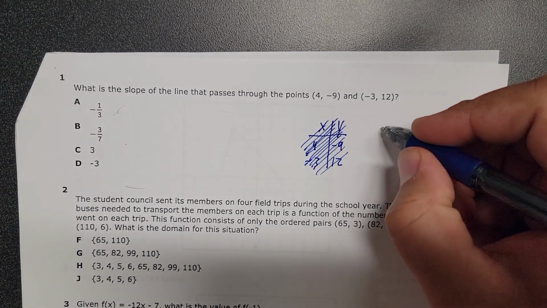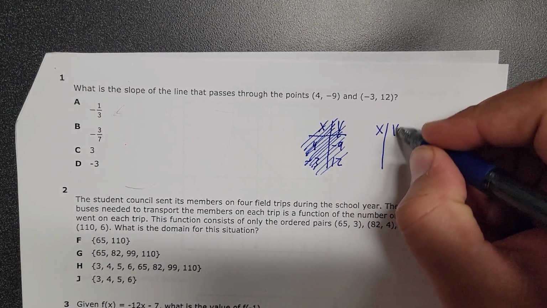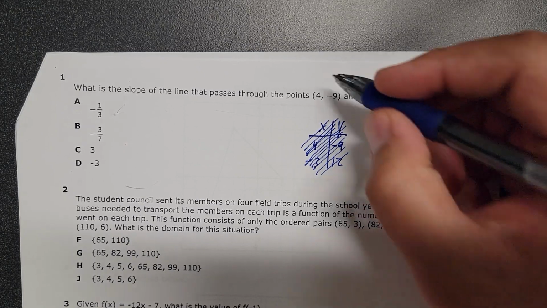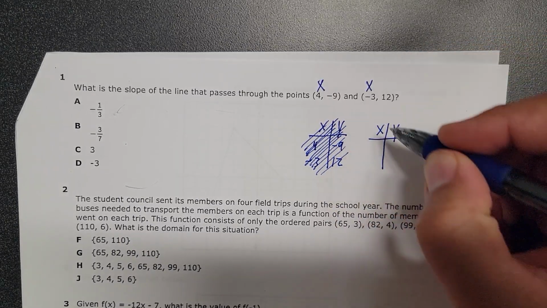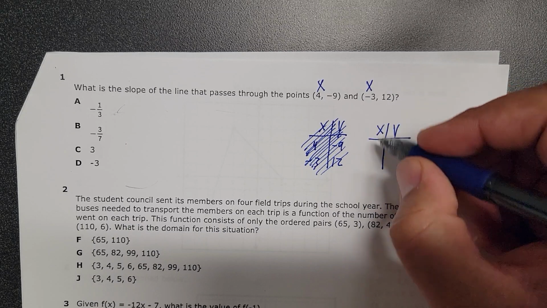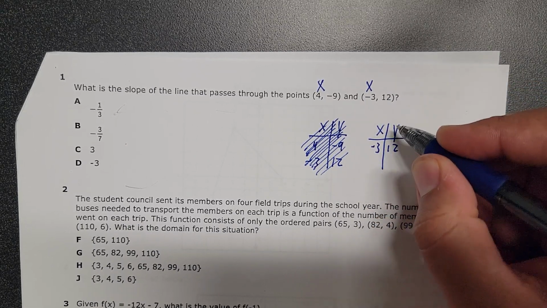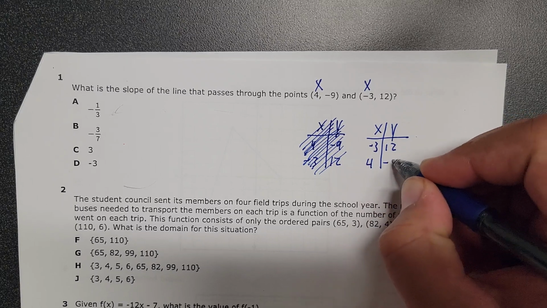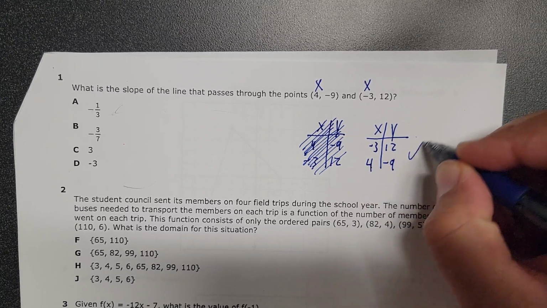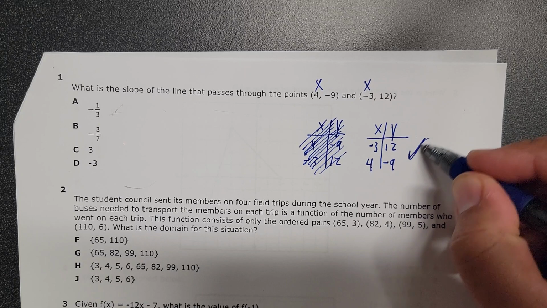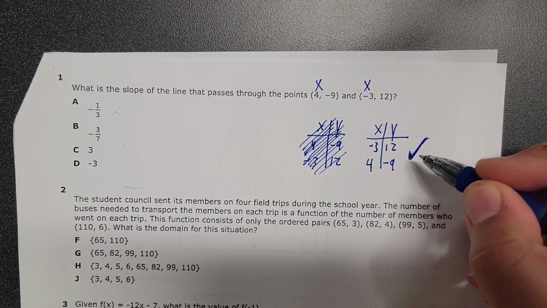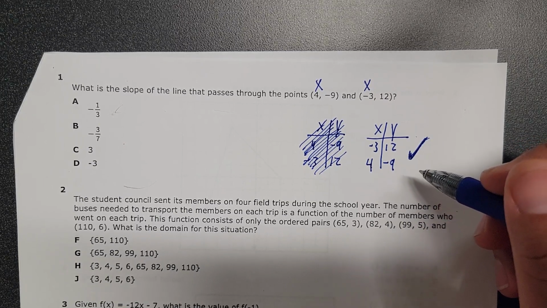All right, guys, so remember here, whenever you're setting up your table, you kind of want to follow the X numbers and you want to go in order. So this is the smaller one that goes first on the table. So negative 3, 12 will be my first point. And we have 4, negative 9. From here, we can go ahead and put this in the calculator. This is going to be the calculator steps that's on page 24.